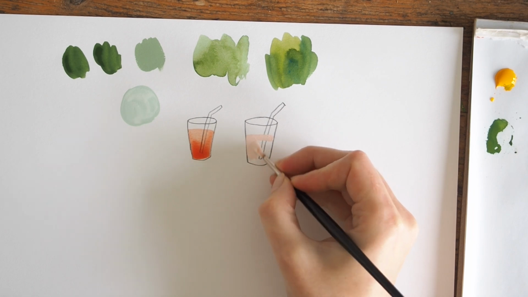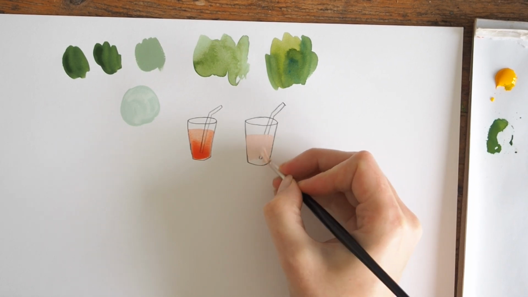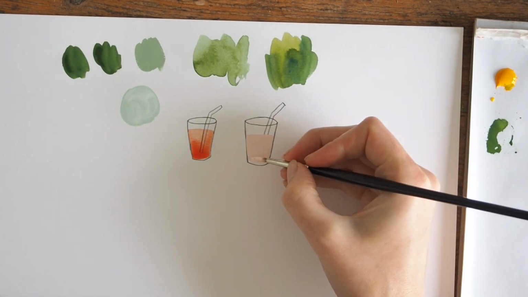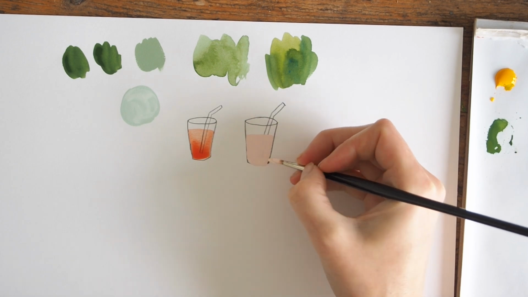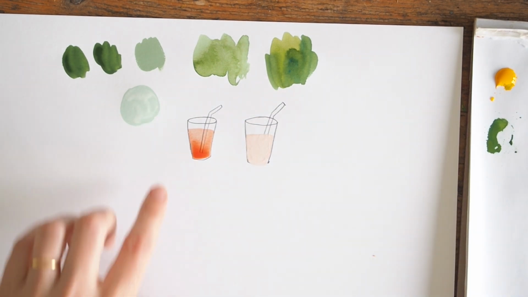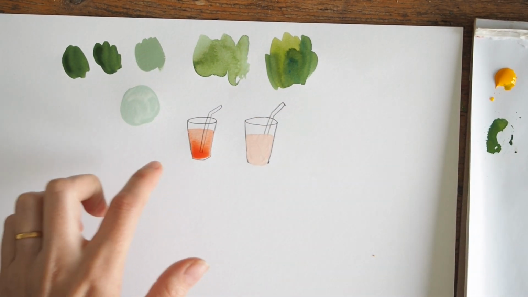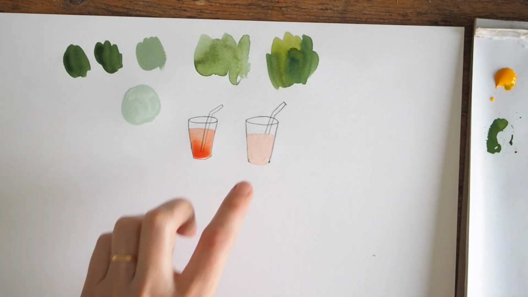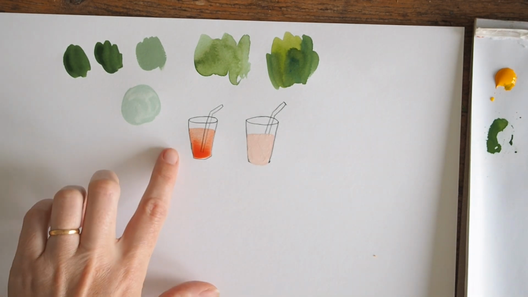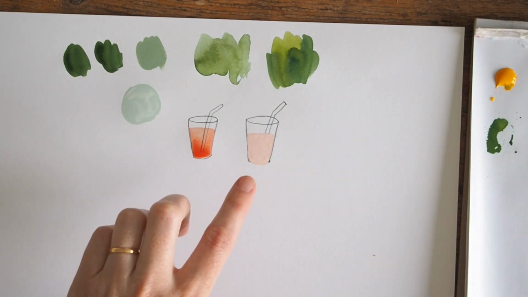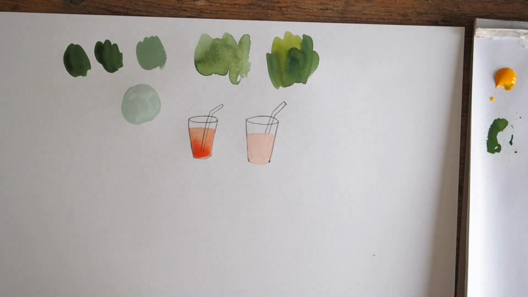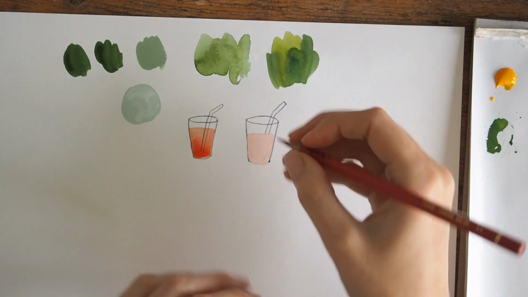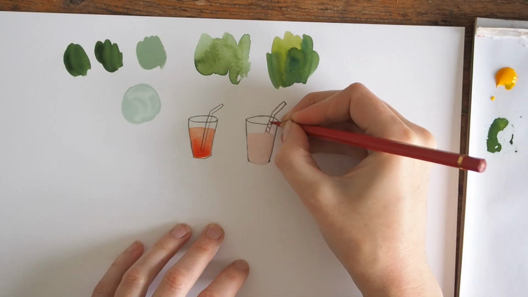So you can see it's completely opaque, but also it is much more flat in tone. We don't have that variation of tone, and it doesn't look transparent. So to me this looks like pink lemonade and this looks like milkshake. Just going to do little stripes on the straw just for fun.